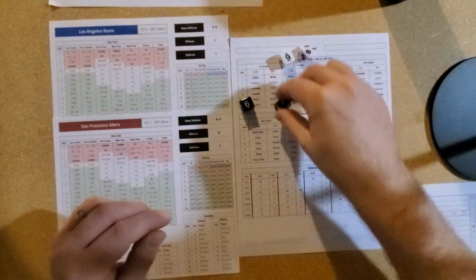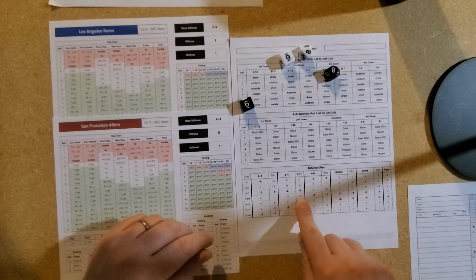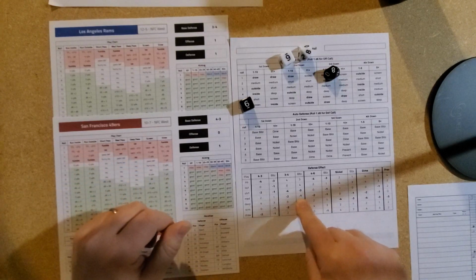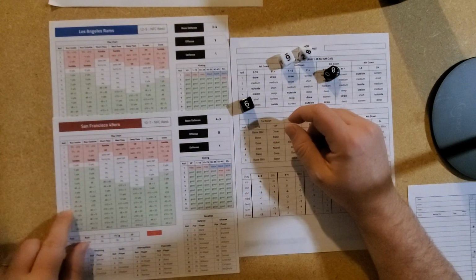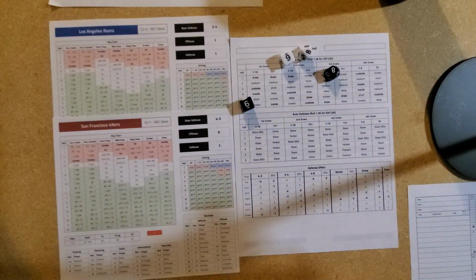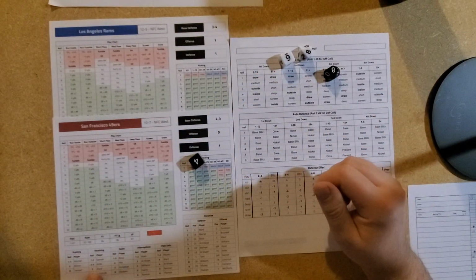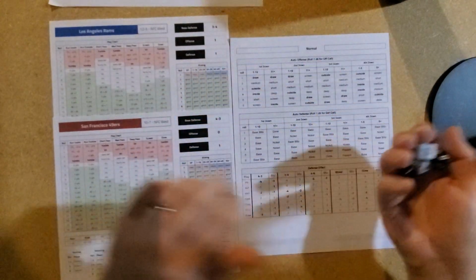1st and 10, we're running that old medium pass again against their base blitz. So medium pass is a -1 with another -1. So that's a -2. 16 minus 2 is 14 on a medium pass. That's going to be for 12 yards. Brings up another first down, so that's going to be to the 29-yard line. That pass goes to Kittle, over the middle. Medium pass over the middle to Kittle.